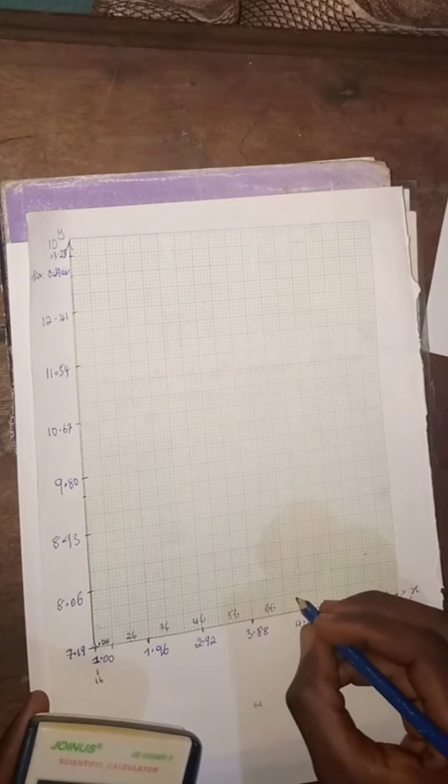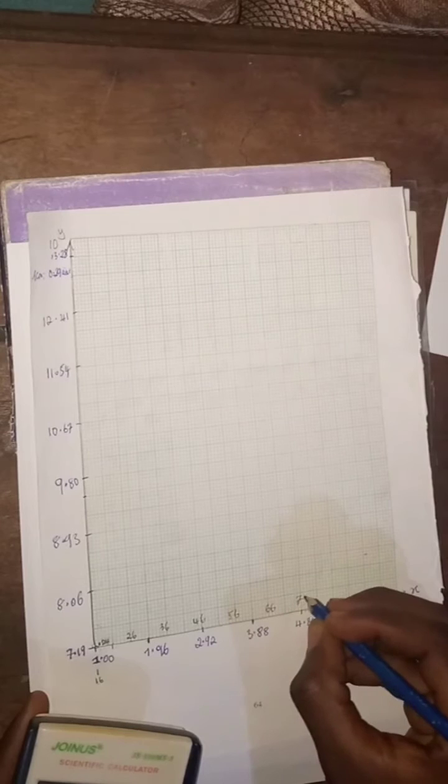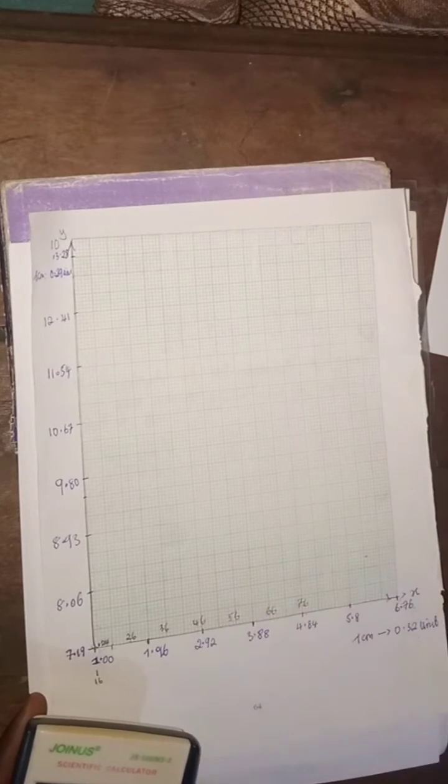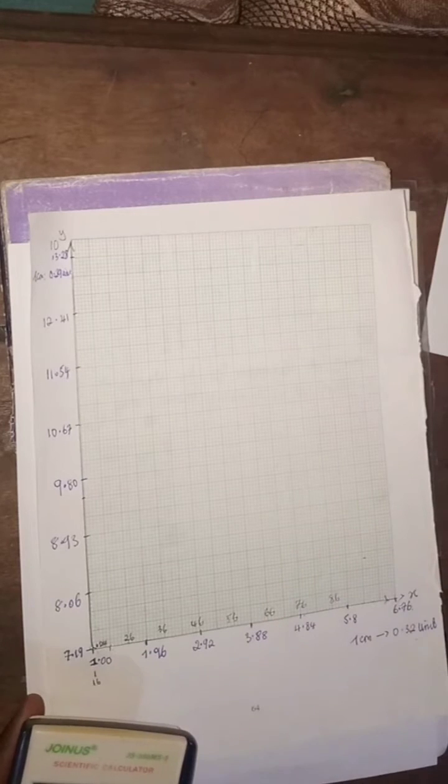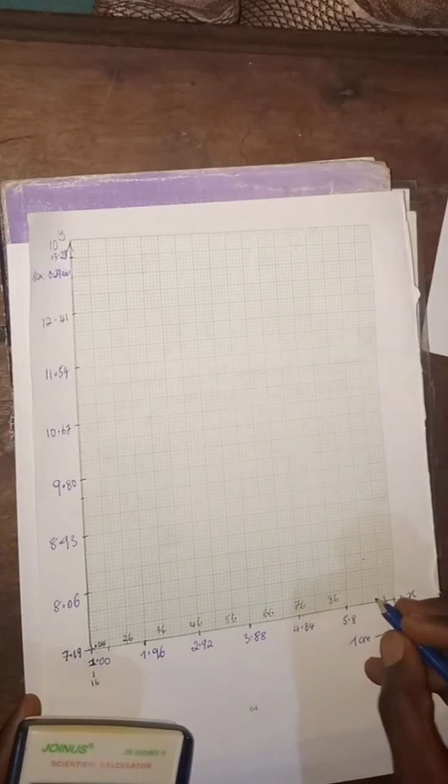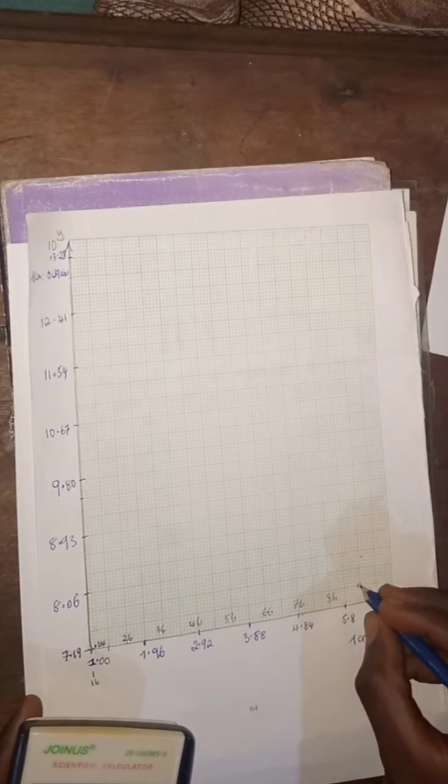Skip 1 and add: 66. Then 76, then 86, and you add again, it gives me 96. I can stop here now because the highest value here for x is 94.